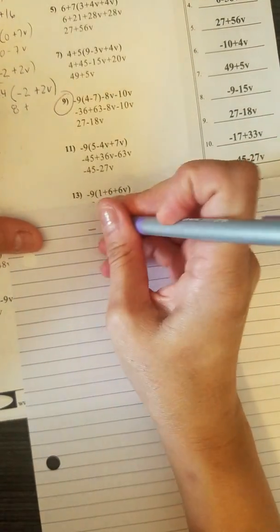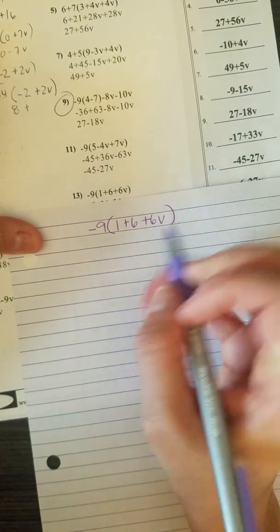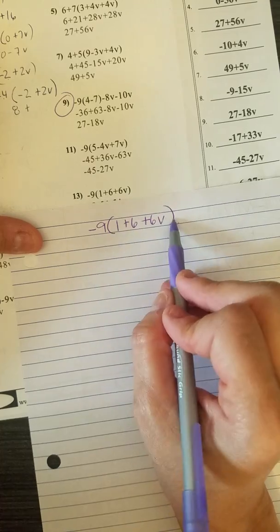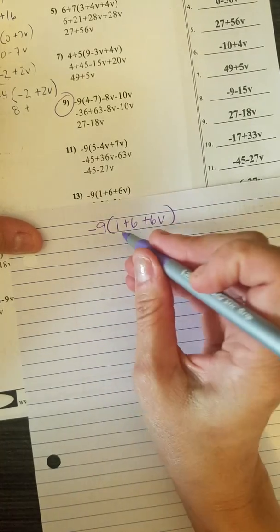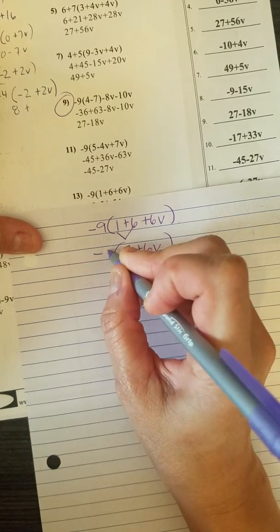Negative 9. I'm going to go faster, okay, guys? I'm going to look in here. What can I combine inside of here? I can do the 1 and the 6. They're both positive, so that is 7 plus 6v, negative 9.